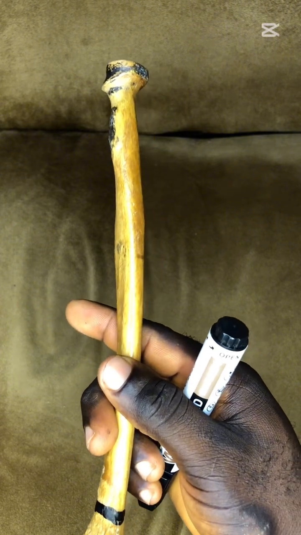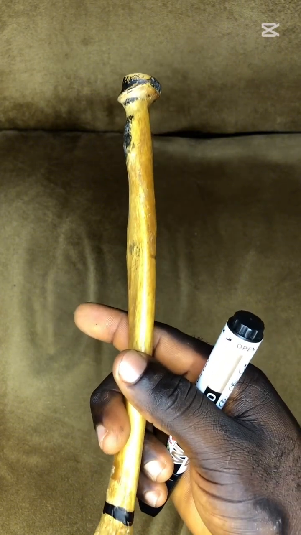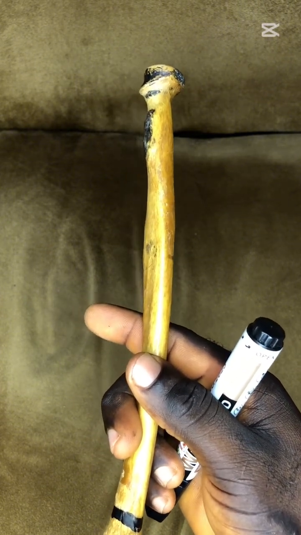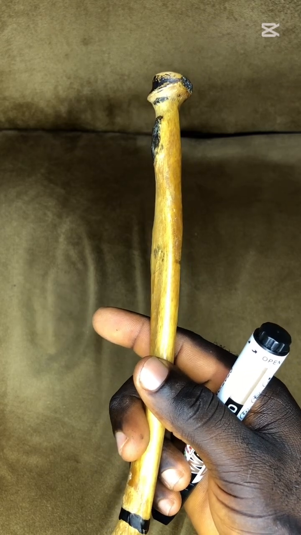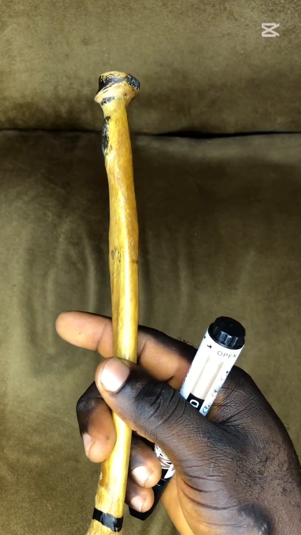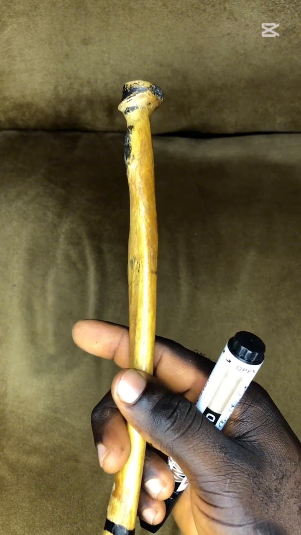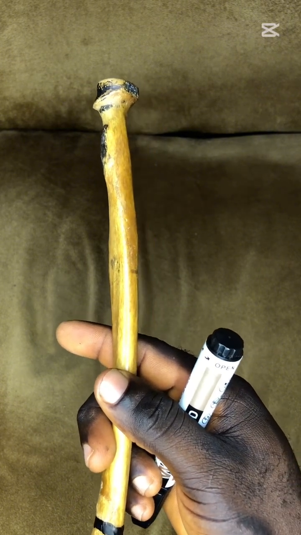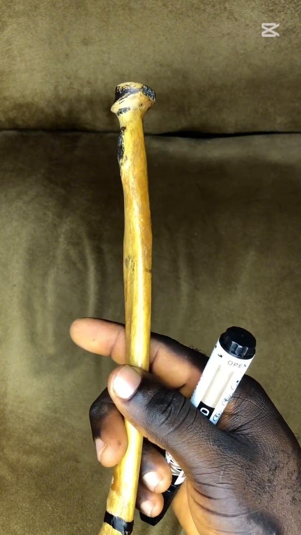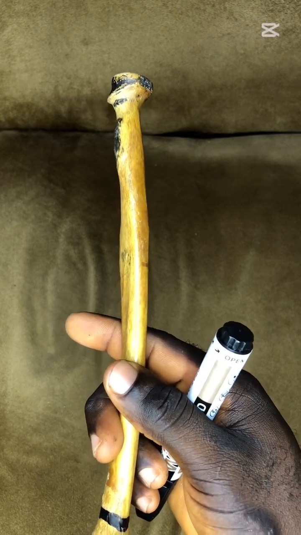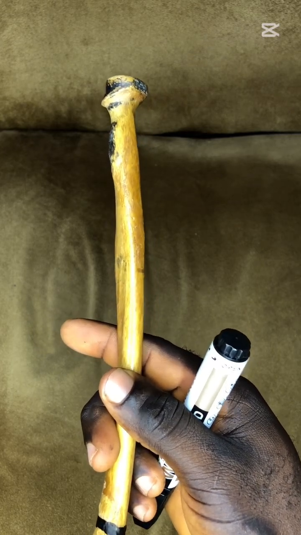The next common fracture of the radius is what we call the Monteggia fracture. When there's a Monteggia fracture, it means there is a fracture of the proximal end of the ulna, thereby dislocating the head of the radius from the radial notch of the ulna.